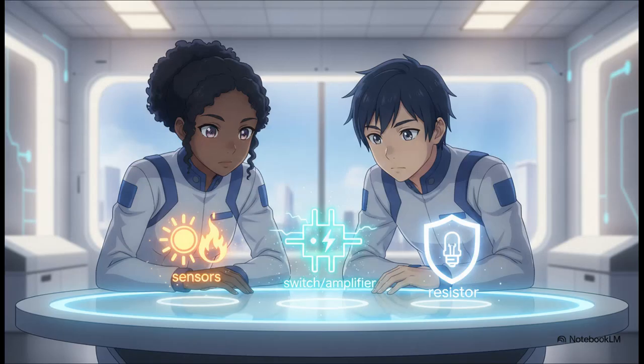Now lean in closely for this part. I've got some highly classified cadet intel to help you answer Worksheet 3B flawlessly. Examiners really love to catch you on a few common mistakes, so listen up. First, don't confuse the light and heat sensor symbols. Always check the specific shapes inside those circles. Second, remember the transistor's dual superpowers. It's a switch and an amplifier. And finally, never forget that a resistor must always be connected in series with your LED to protect it.